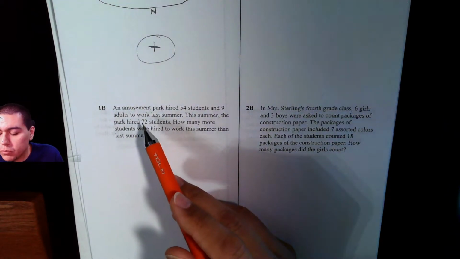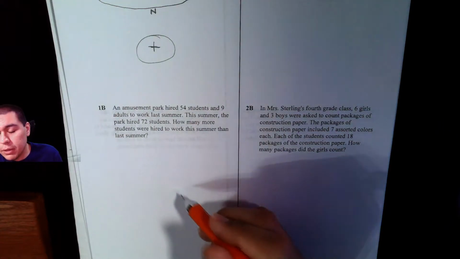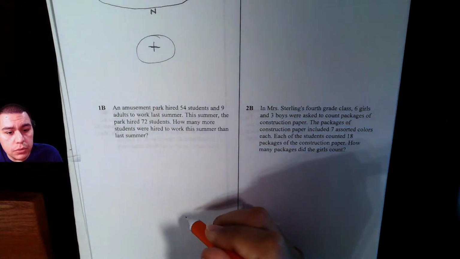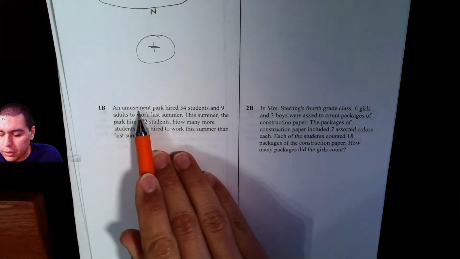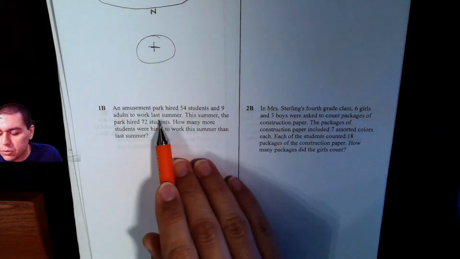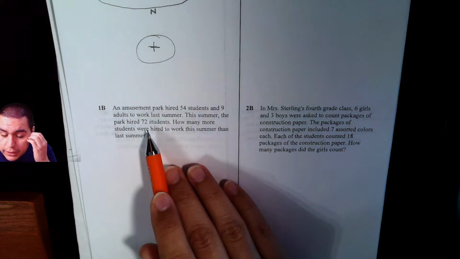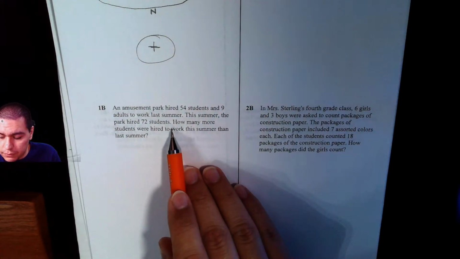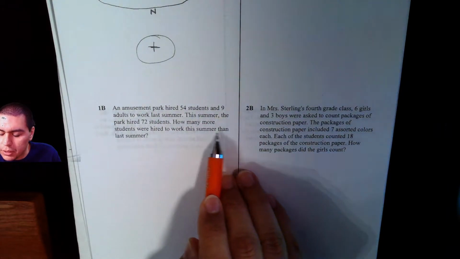I'm going to look at problem 1B now, and we're going to do the same thing. We're going to look through it, and we're going to figure out what operation should I use. An amusement park hired 54 students and 9 adults to work last summer. This summer, the park hired 72 students. How many more students were hired to work this summer than last summer?